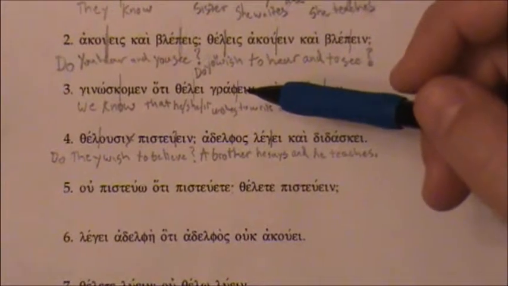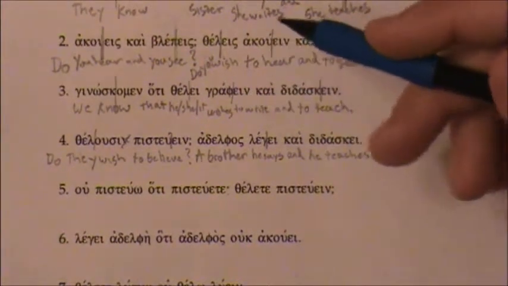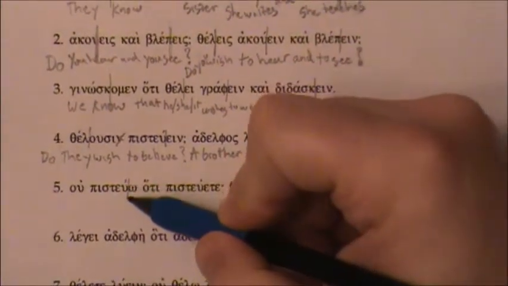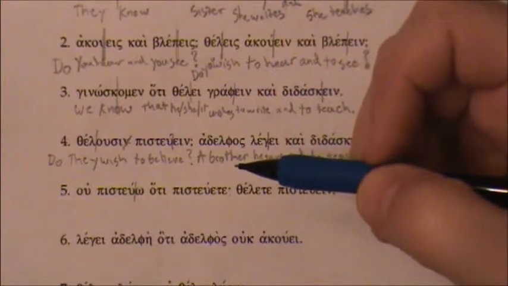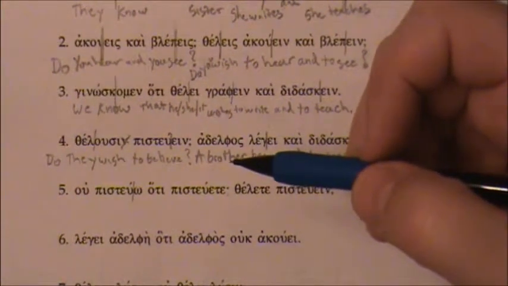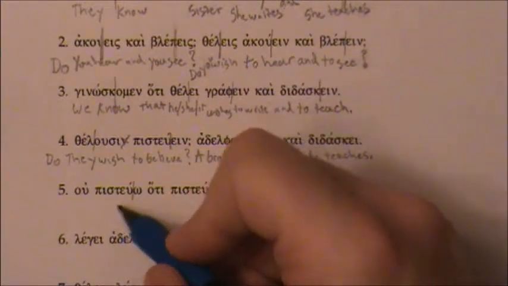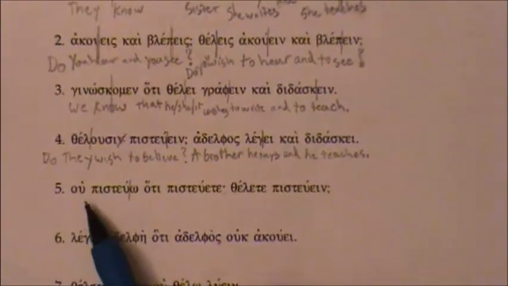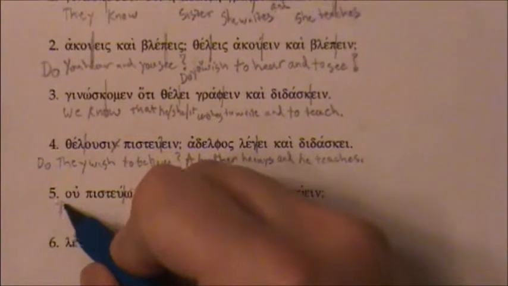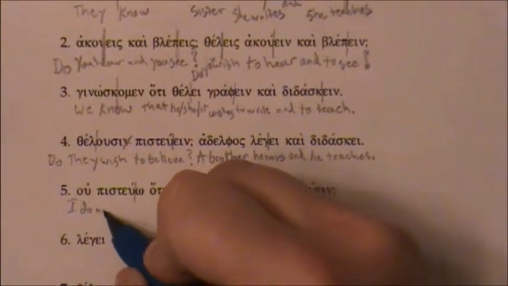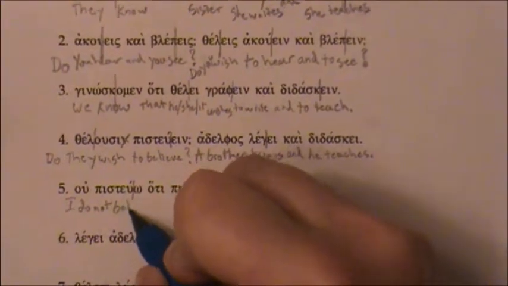So we go through the paradigm, o ace a, amen ete use. We know the o here, so that is first person singular, meaning I. So I believe, but we have a negation here. So I do not believe.